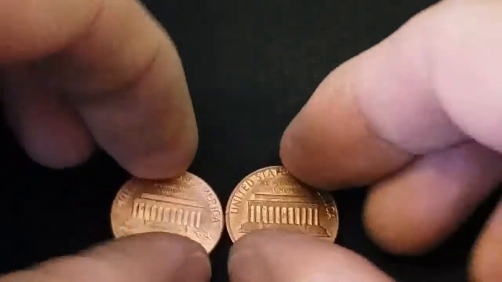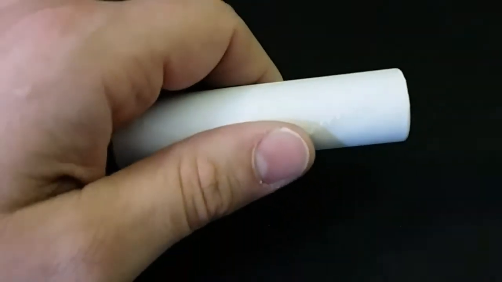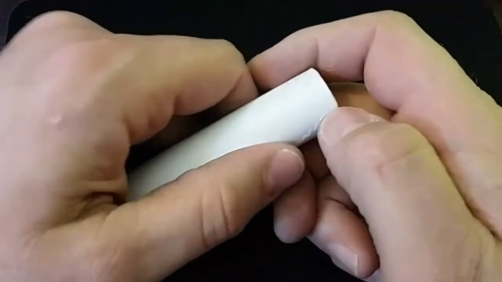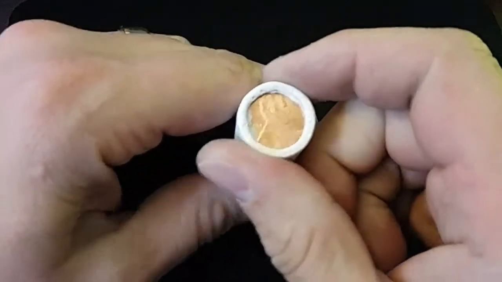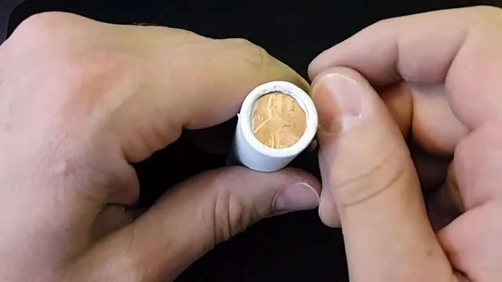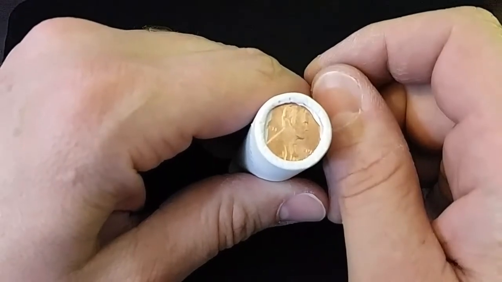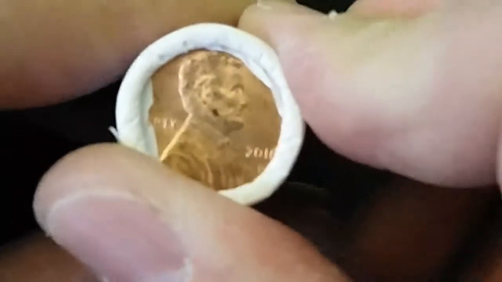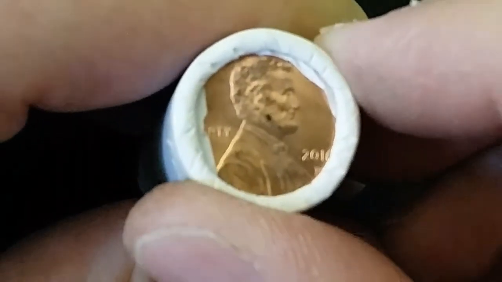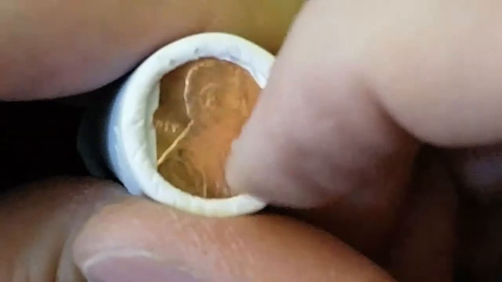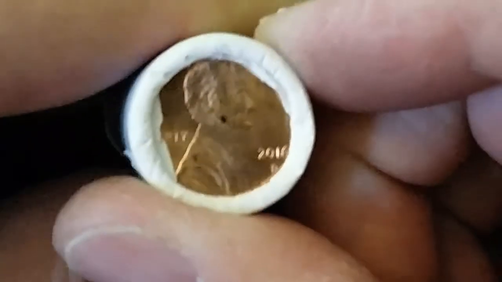So what are we doing right now? We're going to put these two examples aside, and we're going to be looking for some rare instances of this gap, this AM die variety. Specifically, we're looking for the 1992 P and D penny with a close AM variety in circulation, which is a business strike.